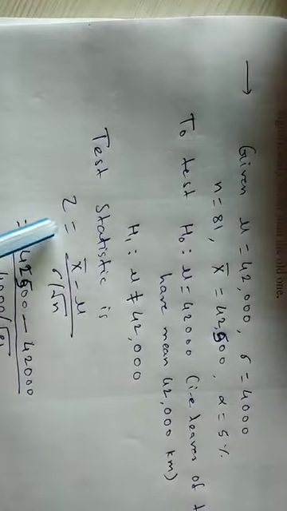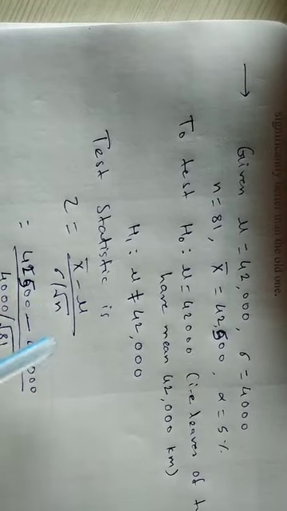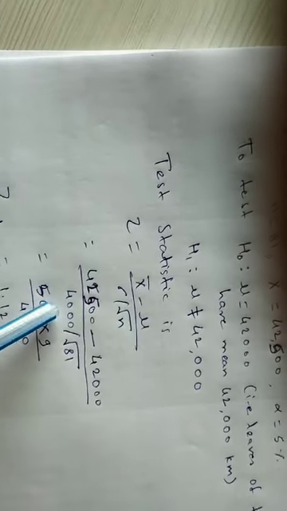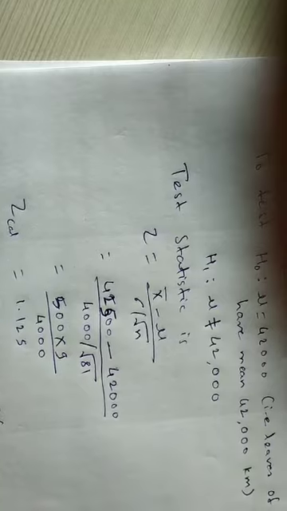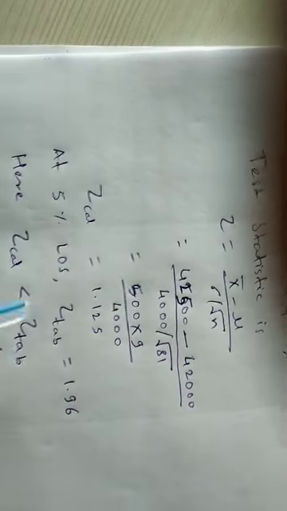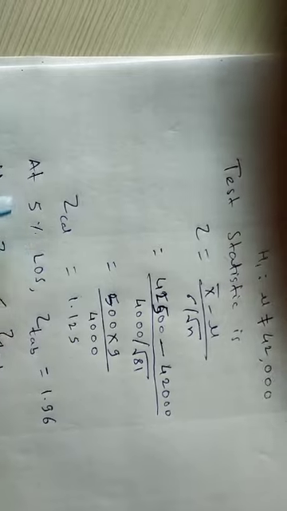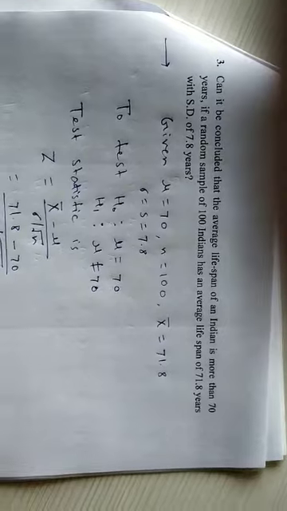So formula Z equal to x bar minus mu divided by sigma by root n. Here x bar is 42,500 minus 42,000 divided by sigma is 4,000 divided by root 81. So calculation gives us the value 1.125, which we call Z calculated value. Now level of significance is mentioned here. So at 5% level of significance, tabulated value of Z is 1.96. And here Z calculated value is less than Z tabular value. So we accept H0. Accepting H0 means there is no improvement in the lives of tires.